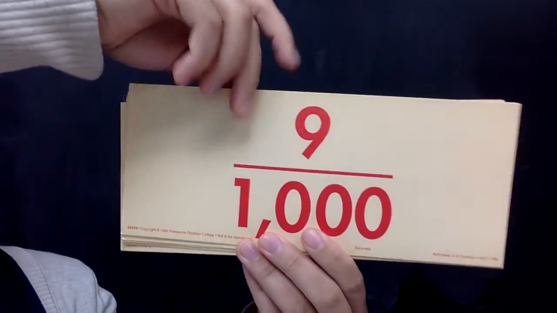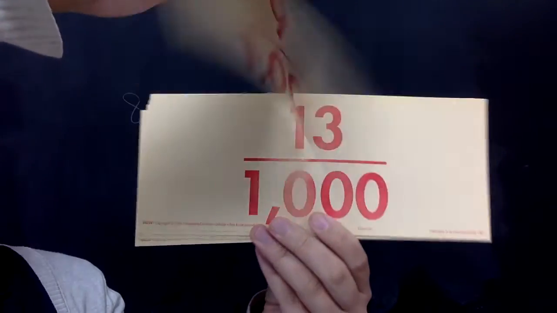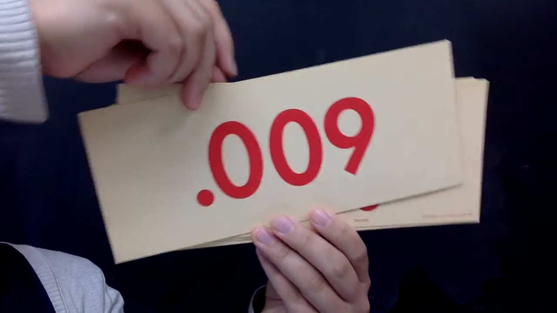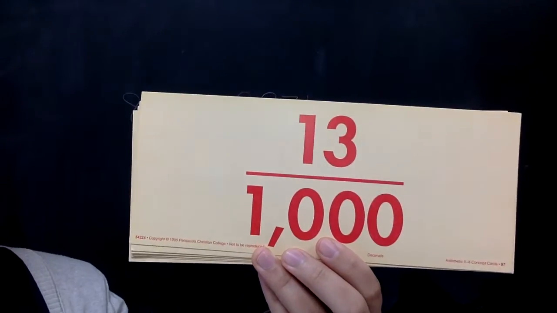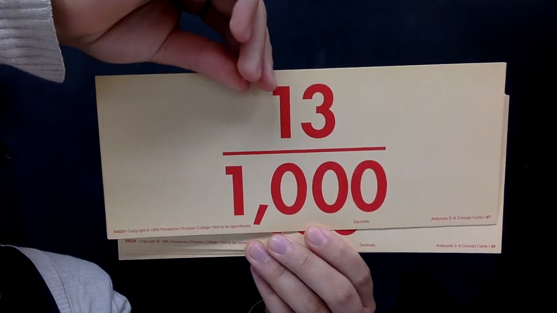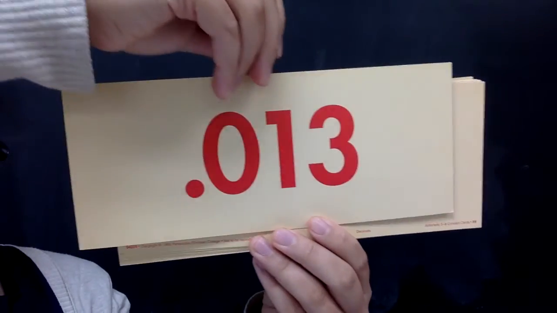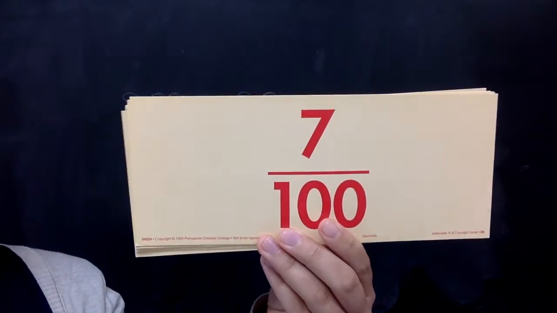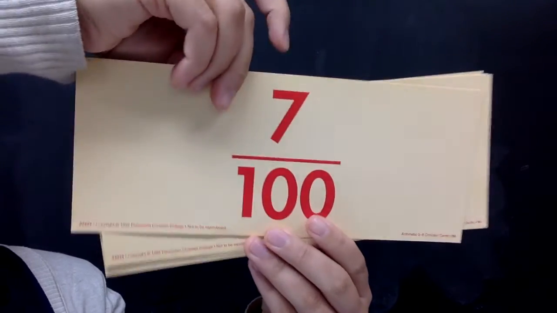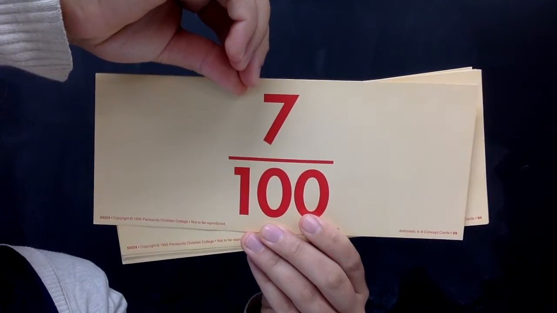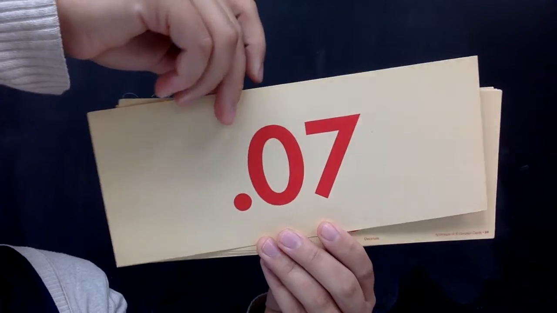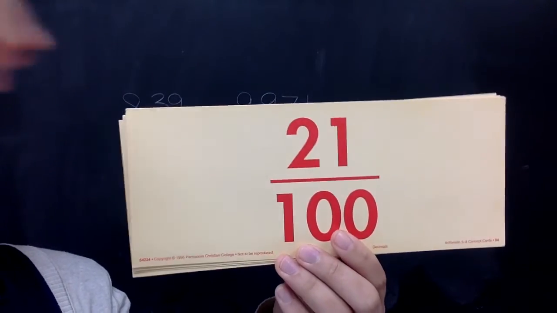9/1,000ths. 0.009. 13/1,000ths. 0.013. 7/100ths. 0.07. 21/100ths.